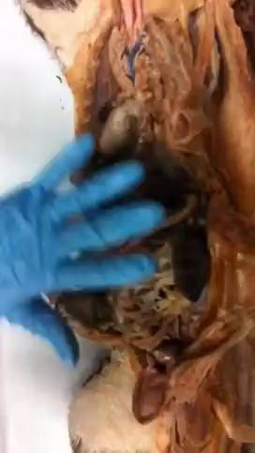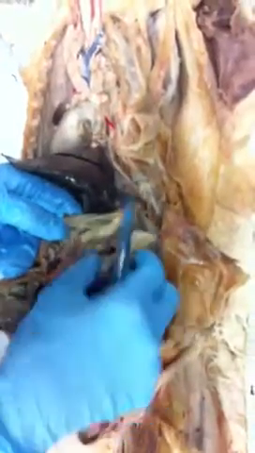This right here, right there, is like a fat apron. That's called the omentum. And it is attached to the greater or the big curve of the stomach, right here. On this side of the stomach, the big curve of the stomach. So this is called the greater omentum, all this gooey stuff.